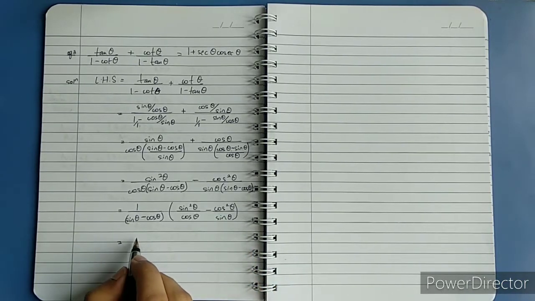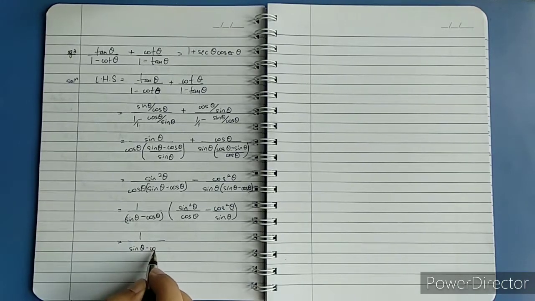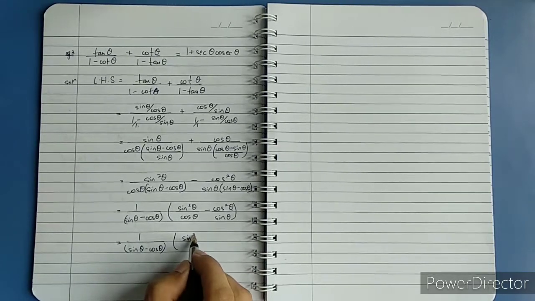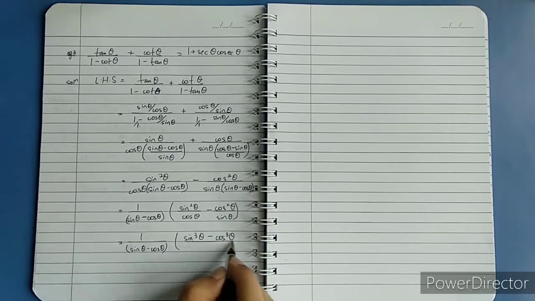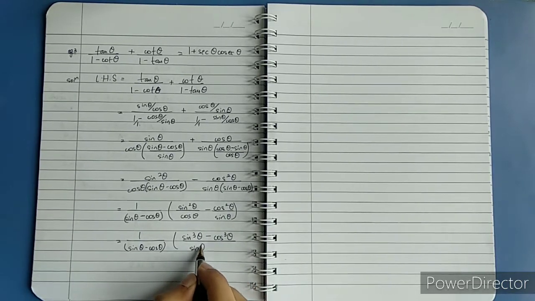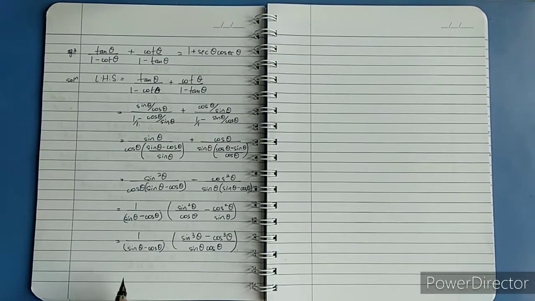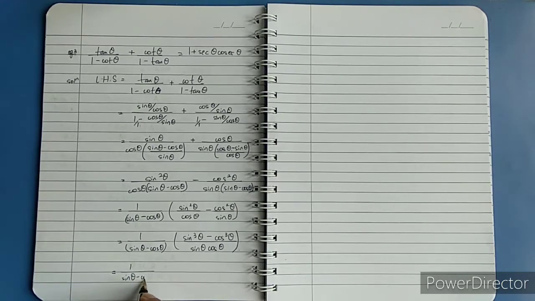On taking LCM, we get sin cube theta minus cos cube theta by sin theta cos theta. So this is equals to 1 by sin theta minus cos theta.